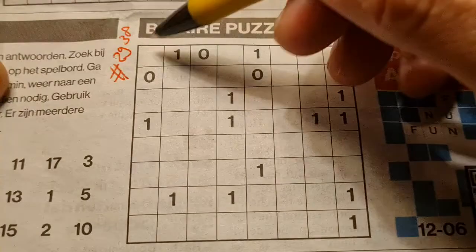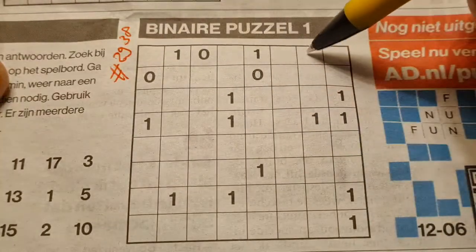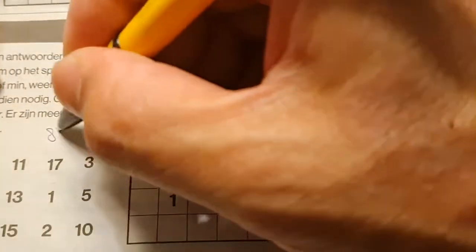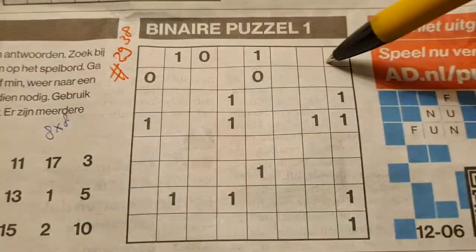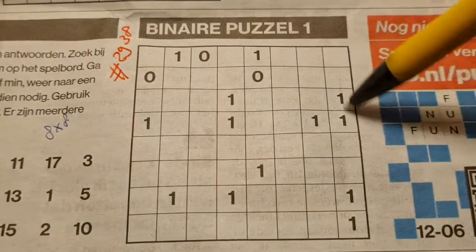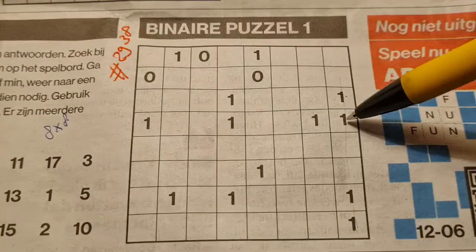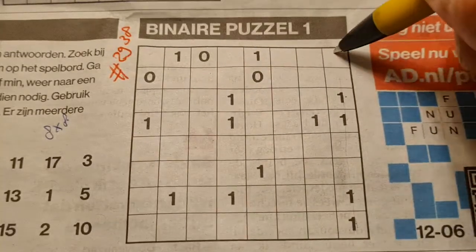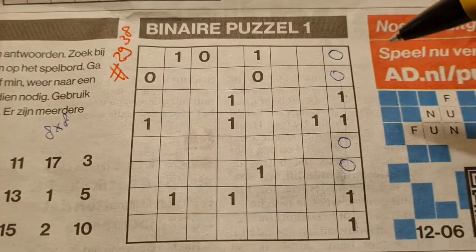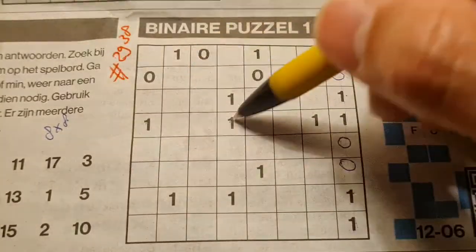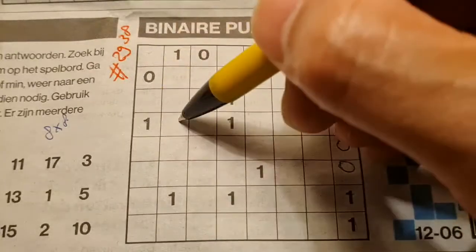Let me count. 1 2 3 4 5 6 7 8. It's an 8 by 8 binary puzzle. That means in a row or in a column, there are always 4 ones and 4 O's. Alright, so let's get started. Here we have also 4 ones, so the rest are O's.